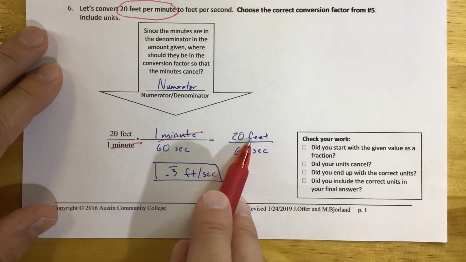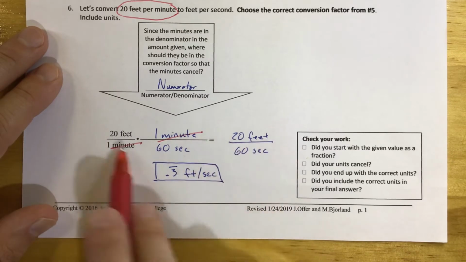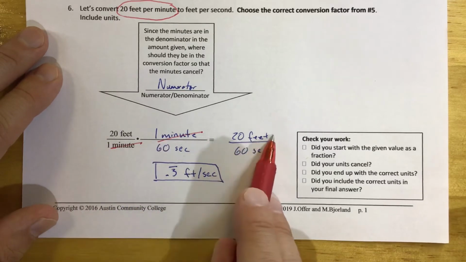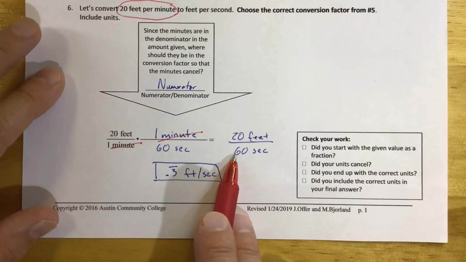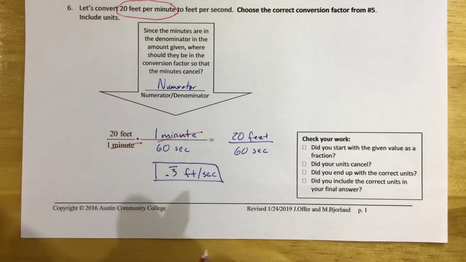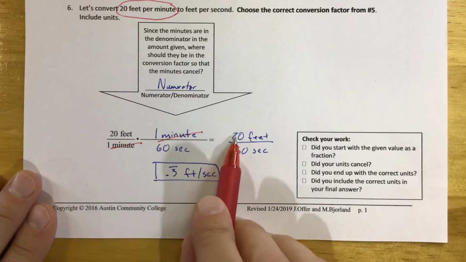Now multiplying across, we get 20 feet because 20 multiplied by 1 is 20 feet. And you have 1 multiplied by 60, so 20 feet per 60 seconds. For the most part, the unit conversion part is done with that, but we do want to clean up the problem to make it look a little bit nicer. Go ahead and divide your number.